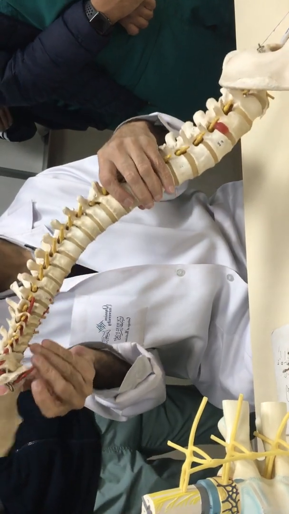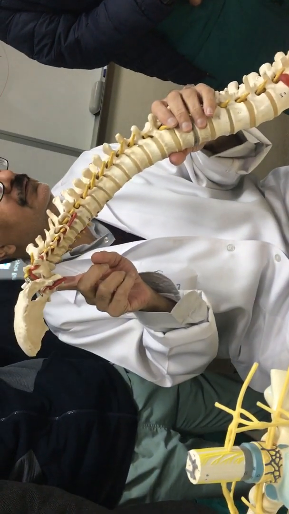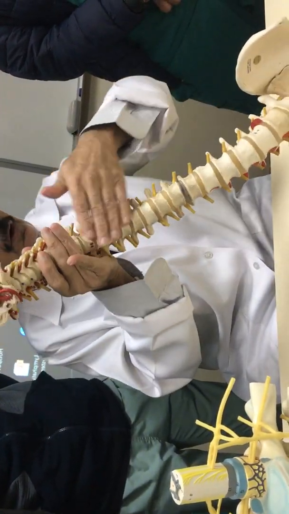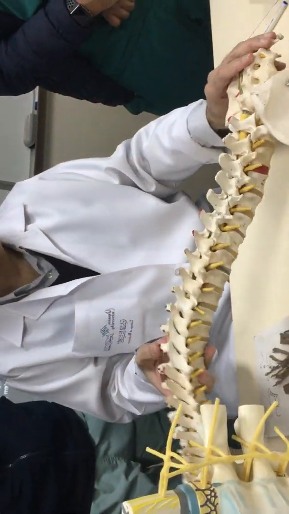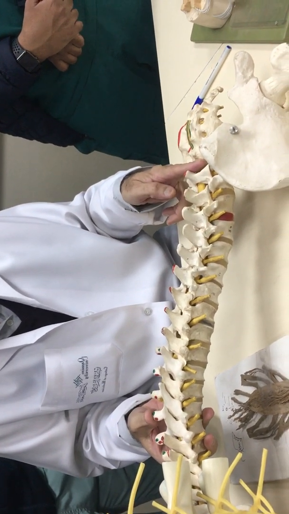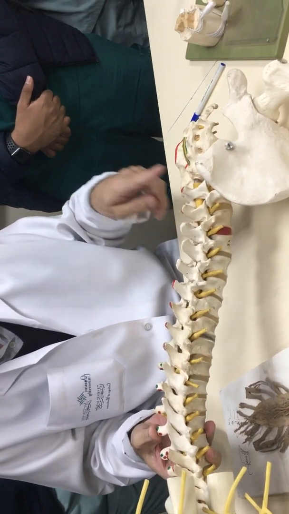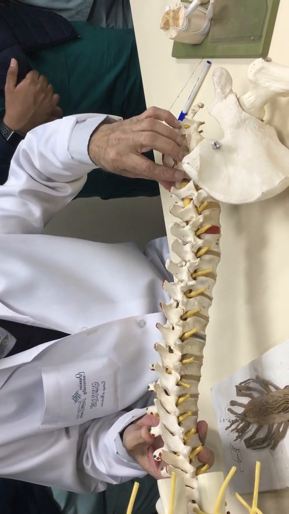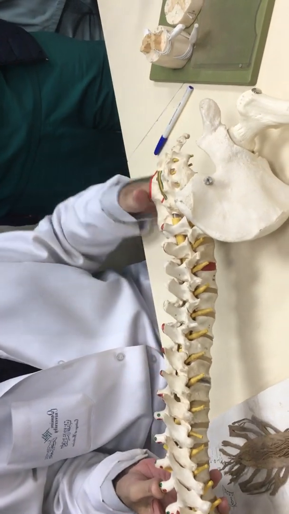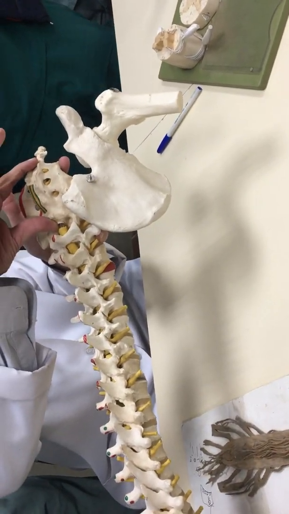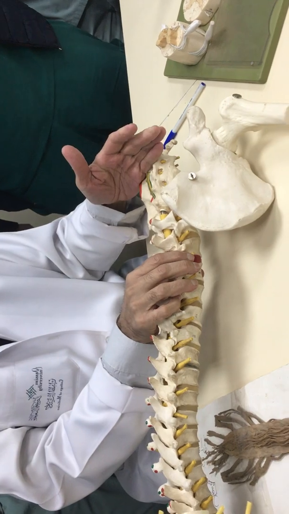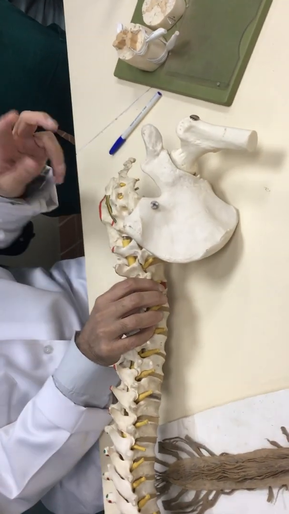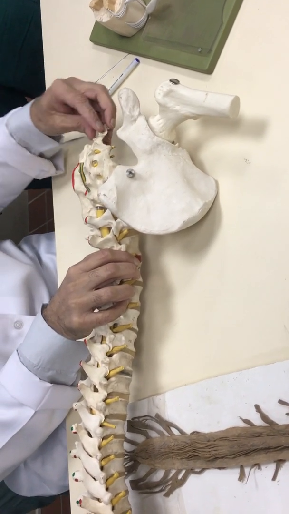There is no disc between C1 and C2. Then there is a disc between all of them until we reach the last disc at L5, lumbar 5. There is a disc between lumbar 5 and sacrum 1, but all the sacral vertebrae are fused to make the sacrum bone, so there is no disc between them. Plus, after S5, there is a small disc to connect the whole sacrum with the whole coccyx.